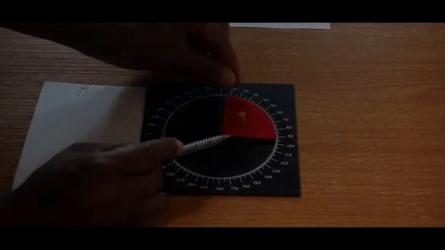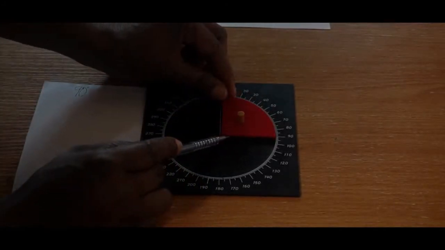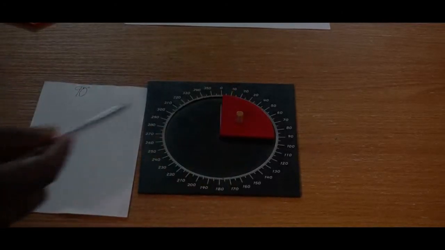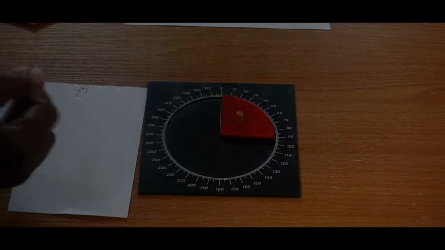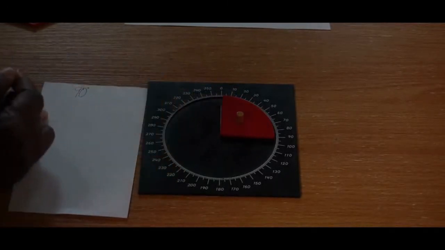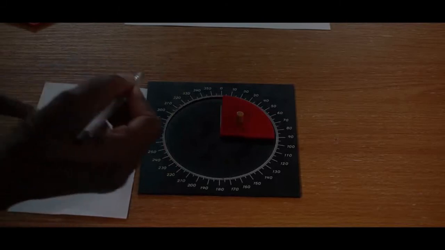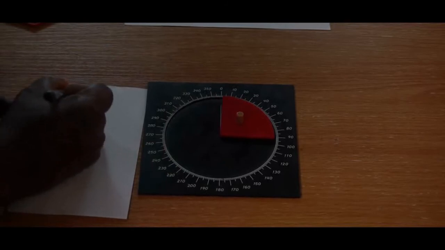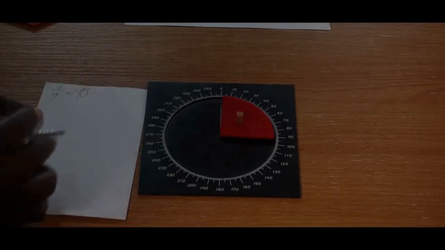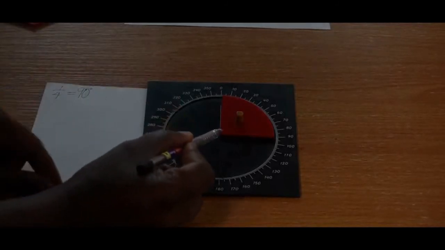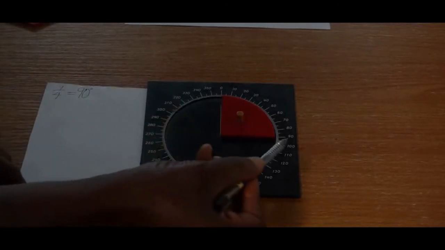So I want the fourth insert. You said 90 degrees, right? Yes. I'll show you how to write 90 degrees. What is the metal insert? This one in terms of a fraction. 1/4. So our 1/4 fraction insert gives us 90 degrees. The angle here, the right angle, so 90 degrees.